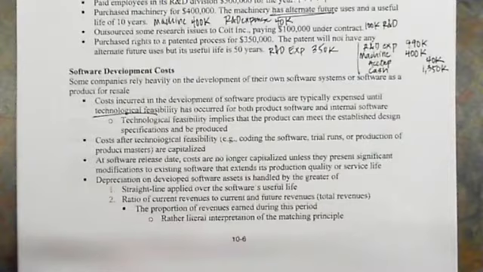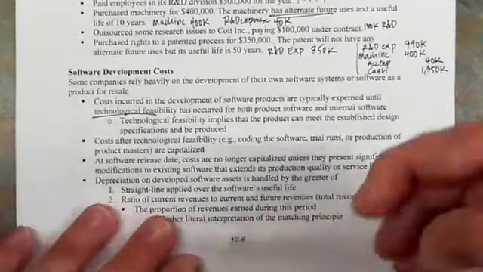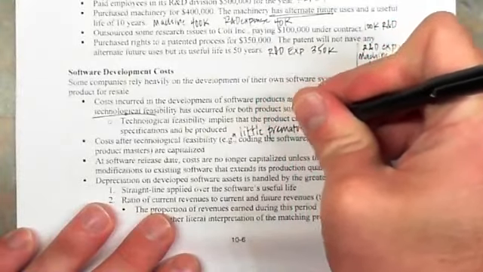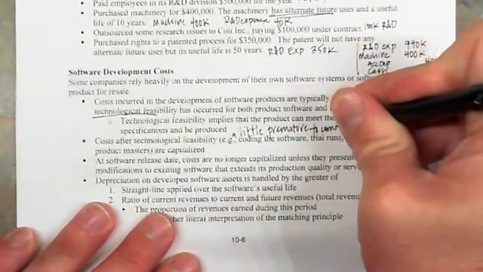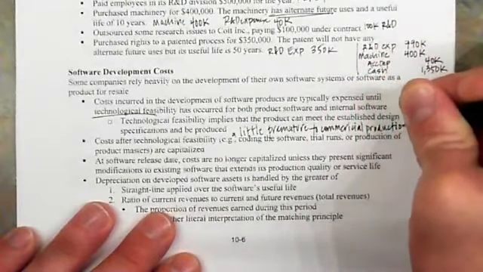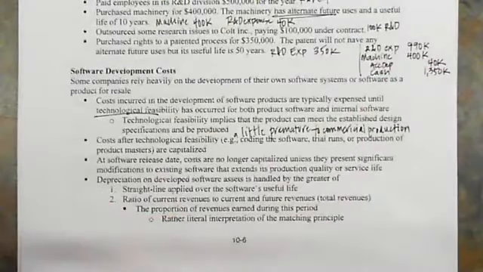The definition of technological feasibility provides that the product can meet established design specifications and can be produced. And so this is a little premature to commercial production. Hence, the R&D threshold that is not software happens a little further down the line, right? So we can see capitalization of certain costs in software development, whereas if it were not software, we would still be recognizing those as R&D.